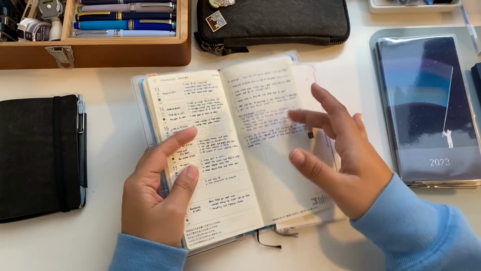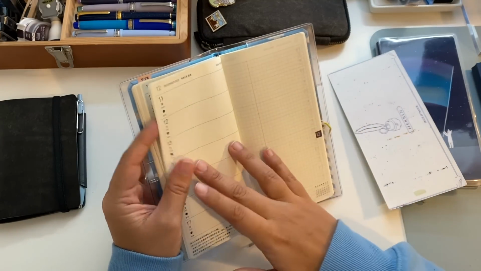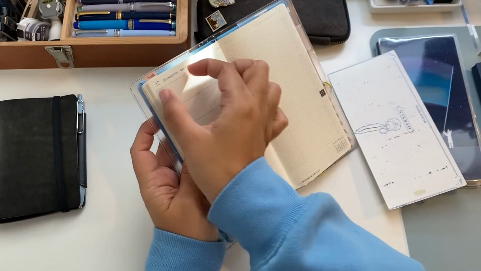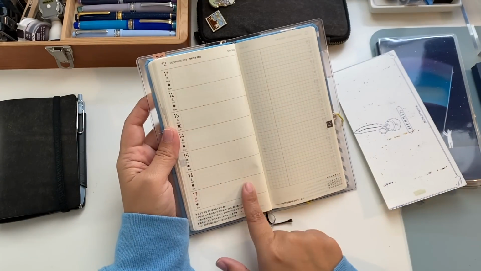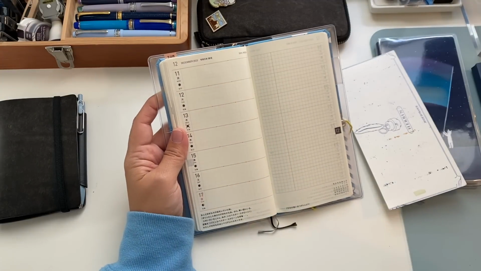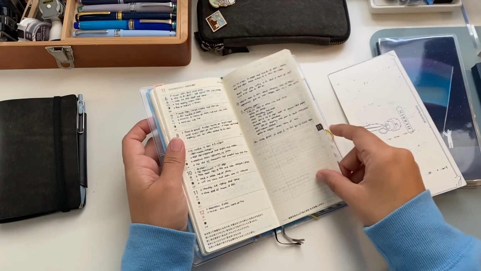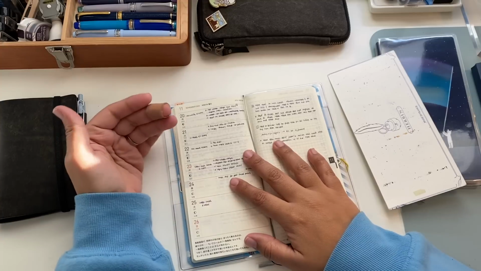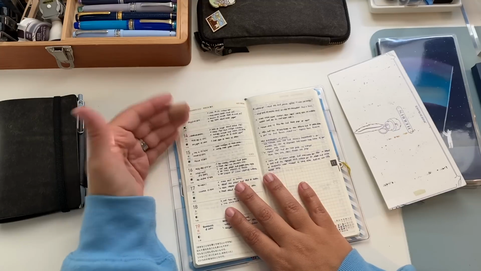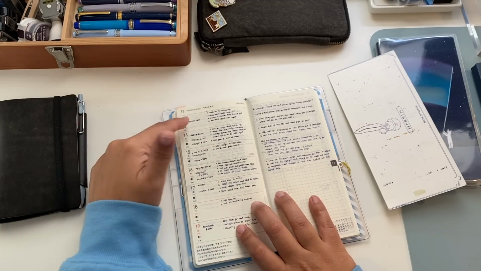You have this little dot here to mark this first quadrant, because it's divided in 3, so a third of this thing. And I said, okay, this would be enough for me just to write the meeting or appointment, whatever it is, and then I will have space for the to-dos. This is what I did.